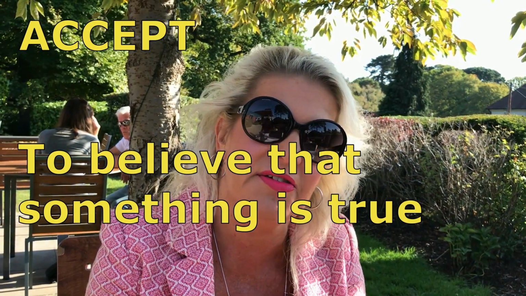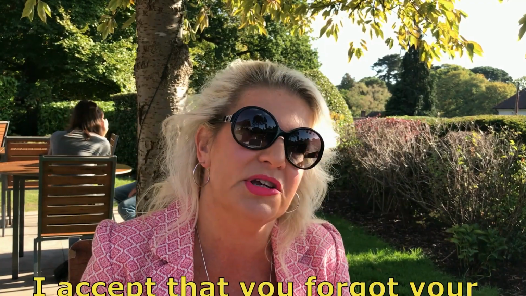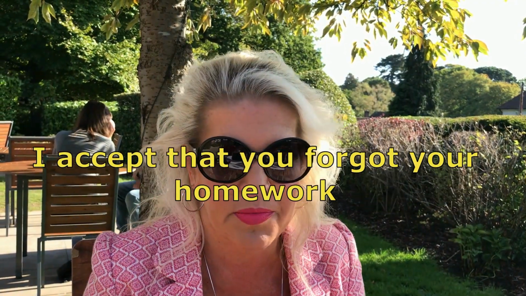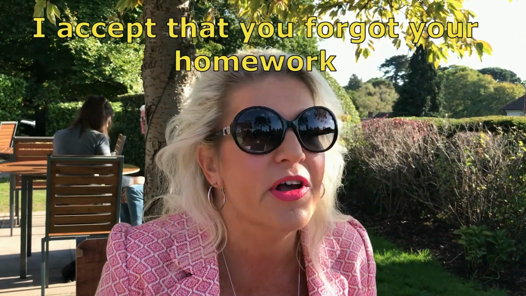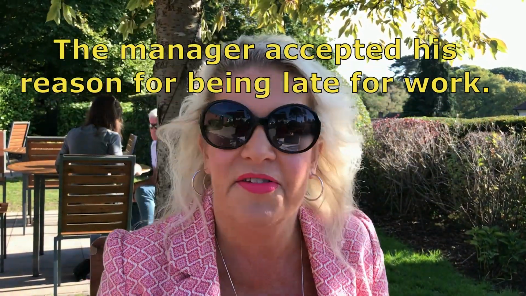Now the second way of using it is to believe that something is true. So for example, I accept that you forgot your homework. So I do believe that you forgot your homework. And another example: the manager accepted his reason for being late for work. So the manager believed his reason for being late for work. So it's quite a different meaning from except.